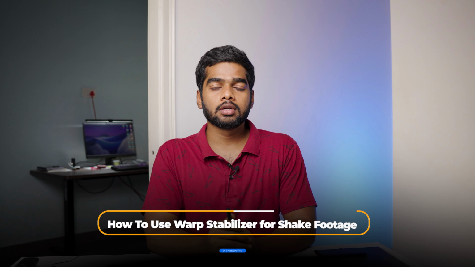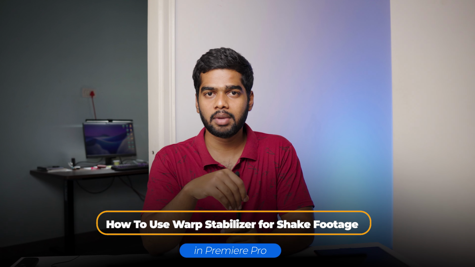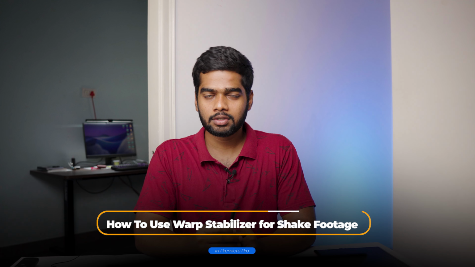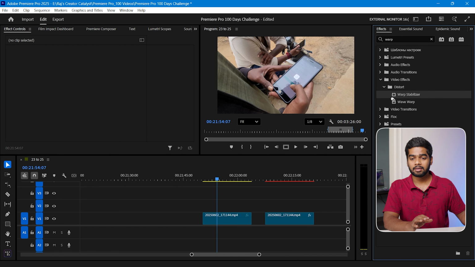In this video, you are going to learn how to use the warp stabilizer for your shaky video clips and make them very smooth. So follow along with me to avoid confusion. Let's get started. After opening Premiere Pro, this is how the interface looks. Go to the effects panel and search for warp stabilizer, not wave warp stabilizer. Simply drag and drop it onto your clip.